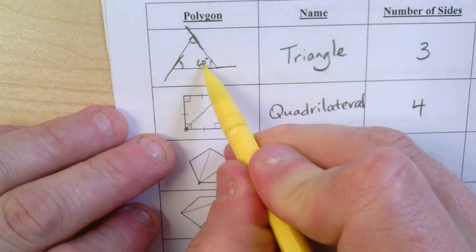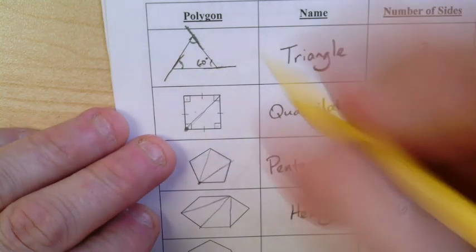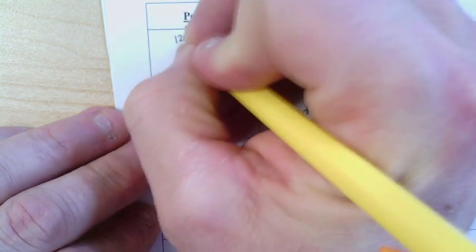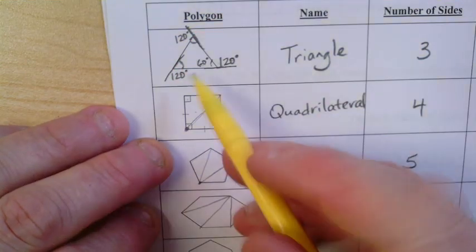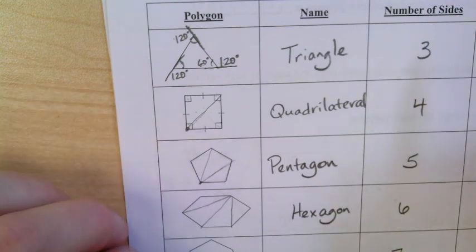Now what you'll notice here is that each of these are supplementary. They form a straight line. So this angle here is 120 degrees, this angle here is 120 degrees, and this angle here is 120 degrees. Well, if I add up all those exterior angles, what does that equal? That equals 360 degrees. Okay?